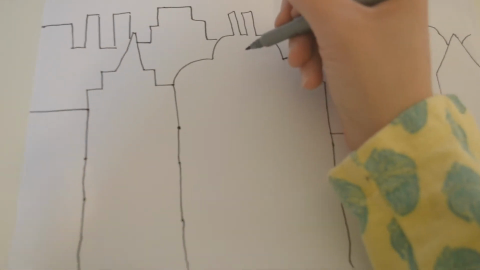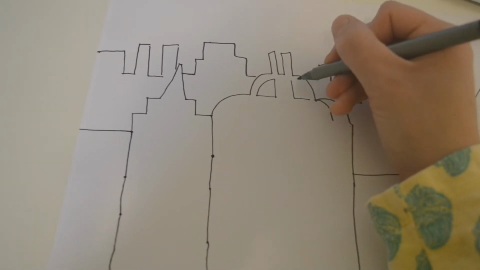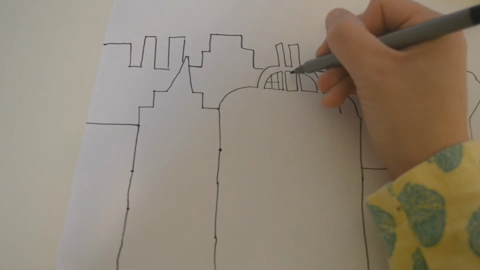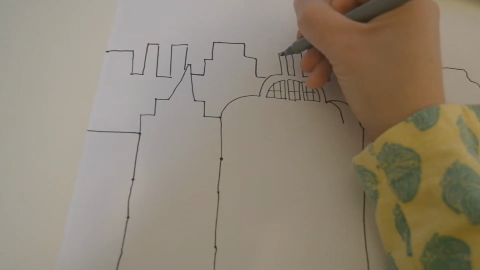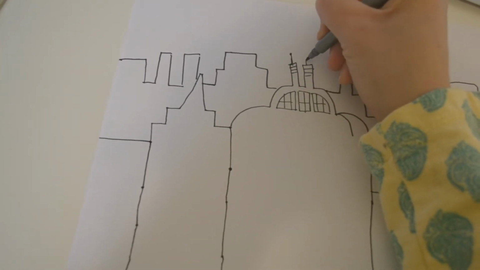Now we're going to start adding details. I always just pick a building and pick a spot. I like to start with windows, so I'm making like a semicircle kind of windows to go to that top. Lines make the windows, details on the top pieces, some antennas. The details of this drawing is what's going to make it look really nice.